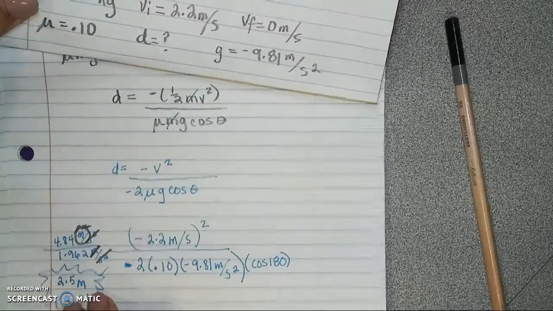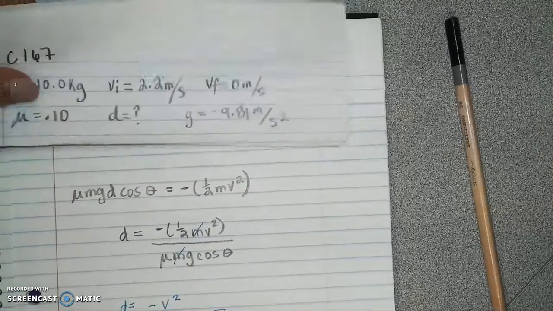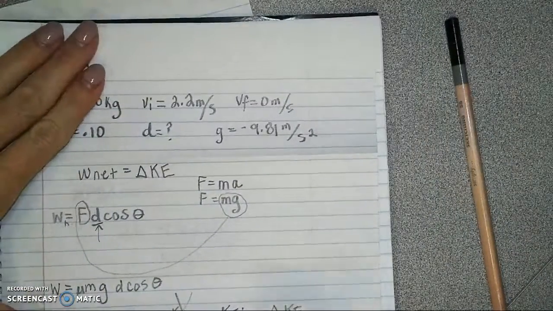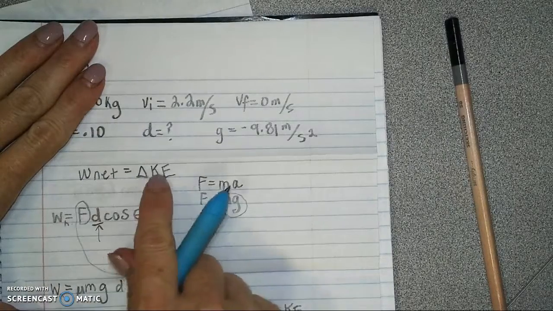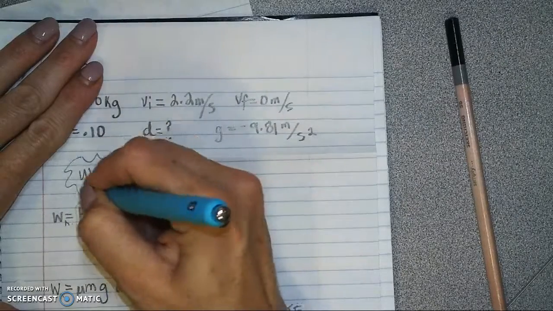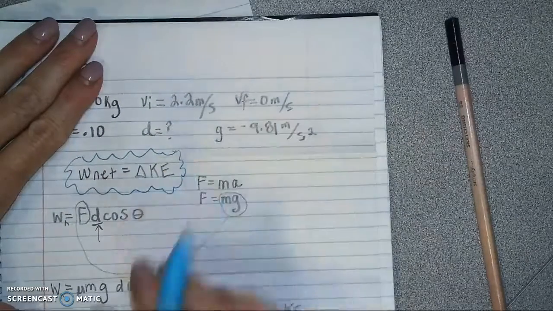Okay? So again, I hope that makes sense to you. You can always go back and rewatch this, but we're going back to this work-energy theorem, that the net work is equal to the total change in kinetic energy. So this is very important to be able to solve some of these kinetic energy problems.